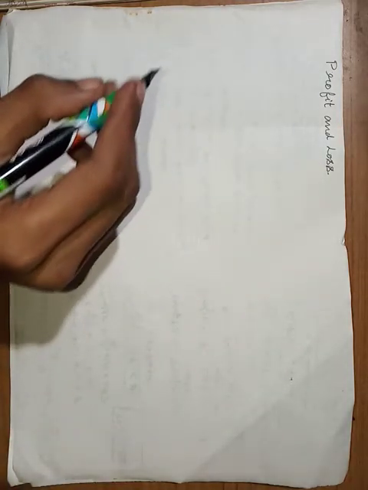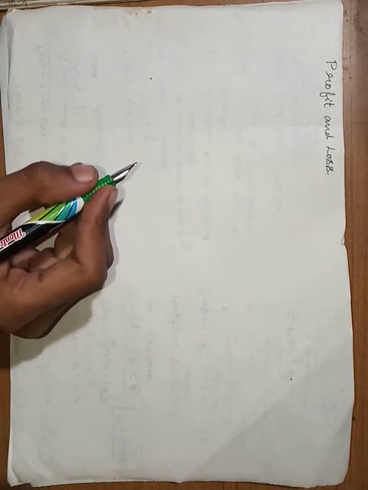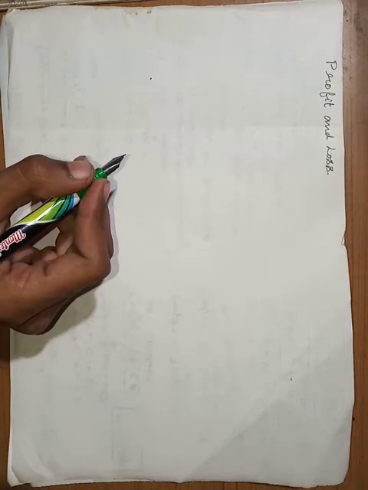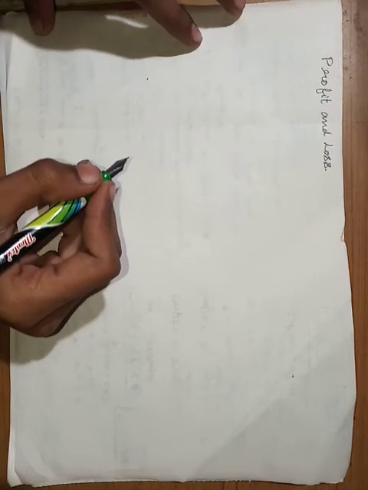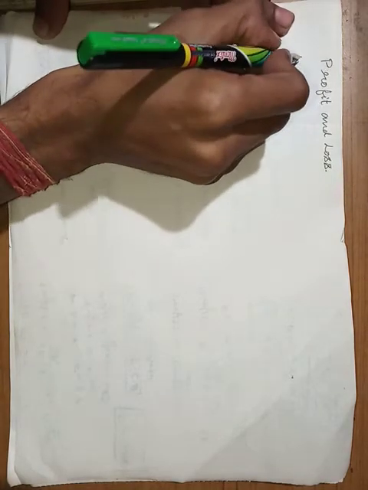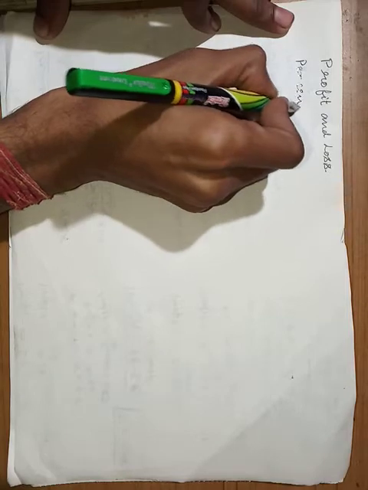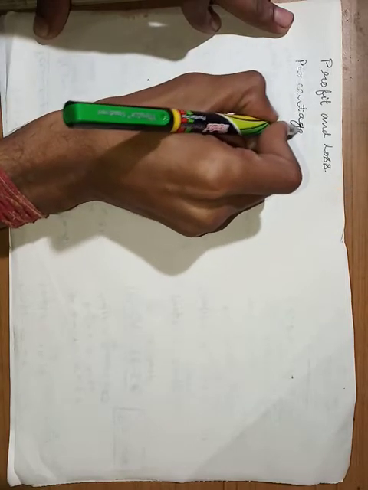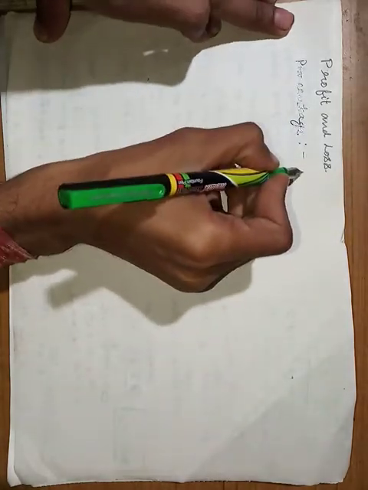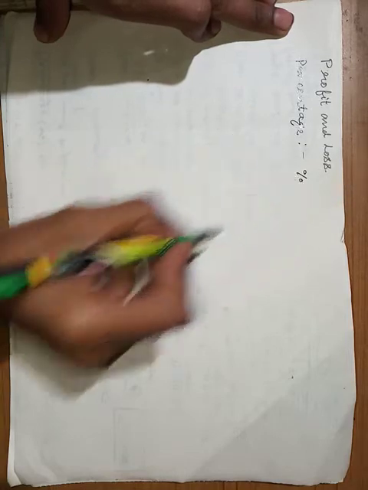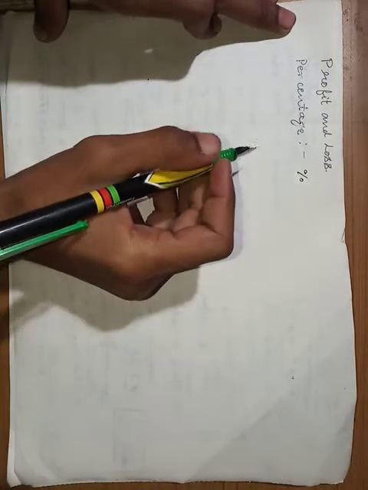This is the part of ratio and proportion, and before doing these things we must have the knowledge of what is called percentage. What the meaning of percentage is. Percentage. Okay. Now the symbol of percentage is something like this. I hope it is having a good quality that you can view it or watch it or whatever it is.